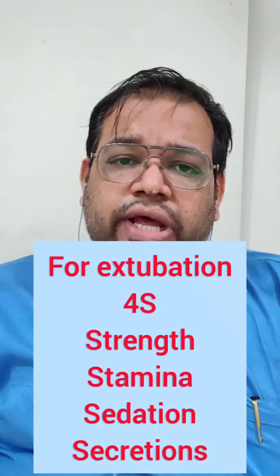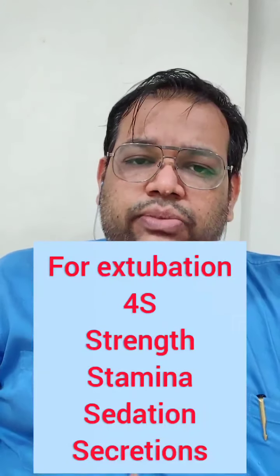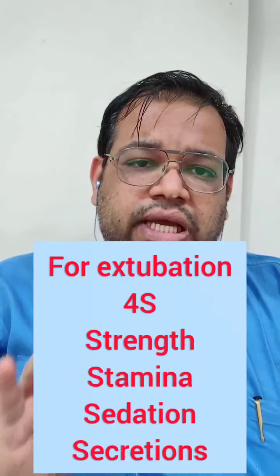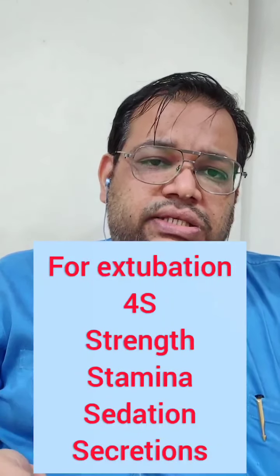Now when we are talking about extubation, you need to know about 4S. So before extubating any patient, the 4S have to be seen: strength, stamina, secretions and sedation. So strength is the ability to cough out the secretion if there is any secretion in the throat, which is determined by the forced vital capacity. Stamina is the stamina to sustain spontaneous breathing efforts, which is determined by the rapid shallow breathing index.